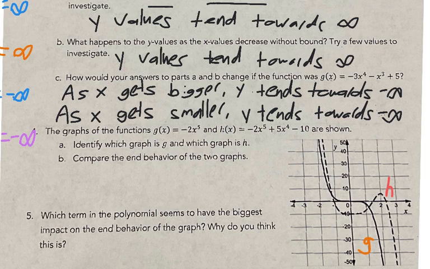How do they have the same end behavior? Because they're both odd exponents. But one's going down and one's going up. I'm not comparing the two end behaviors of G. I'm comparing the end behavior to each other.